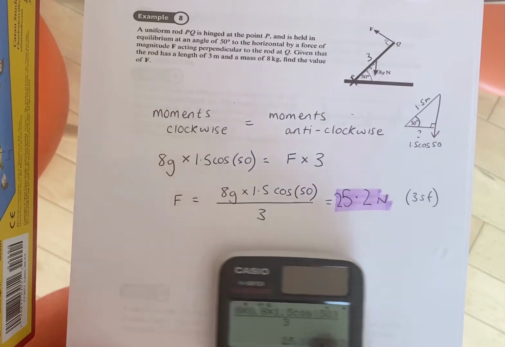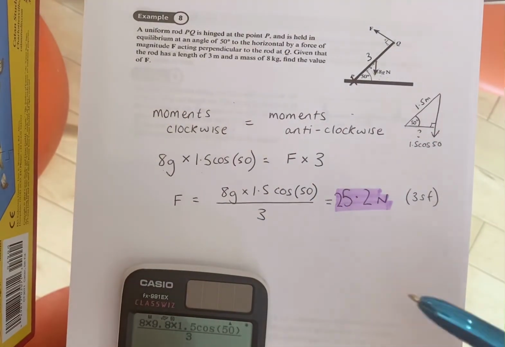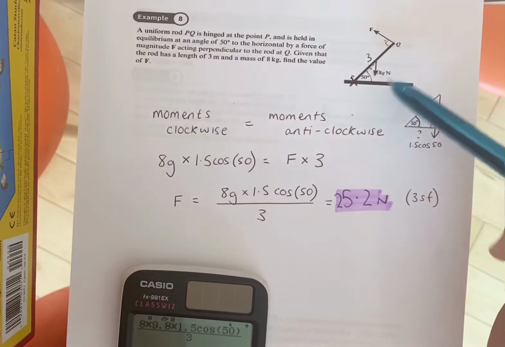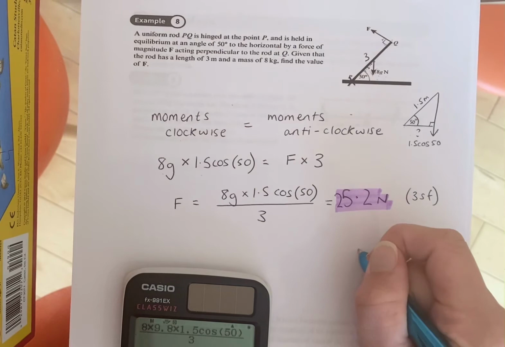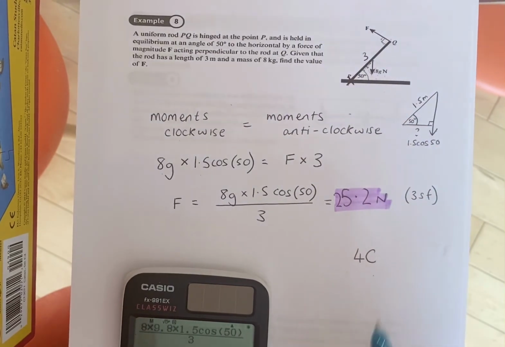Okay, now that you've finished that, you should hopefully have already done questions 1 to 5 on exercise 4C. Now that we've done this example, you should be able to have a go at all the rest of those questions. So question 6 onwards on exercise 4C, if you have a go at those now, please.